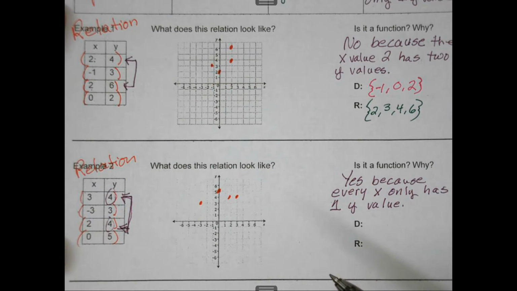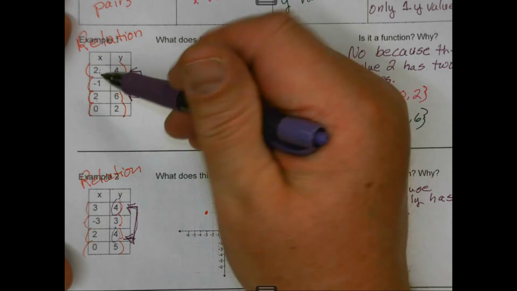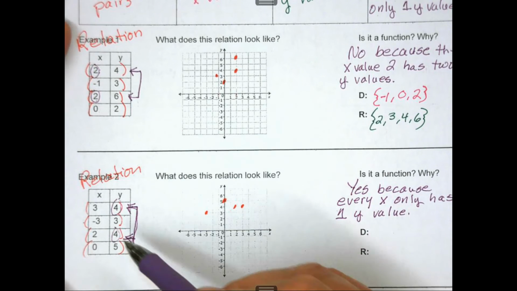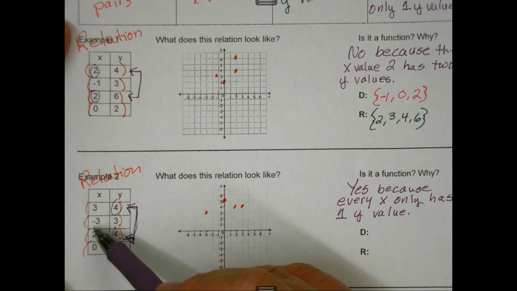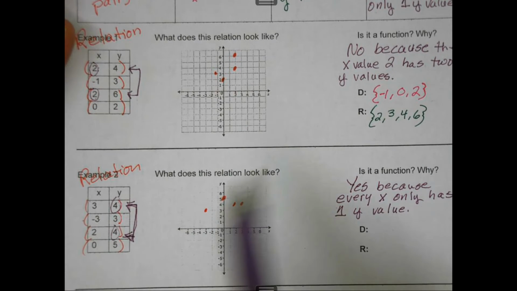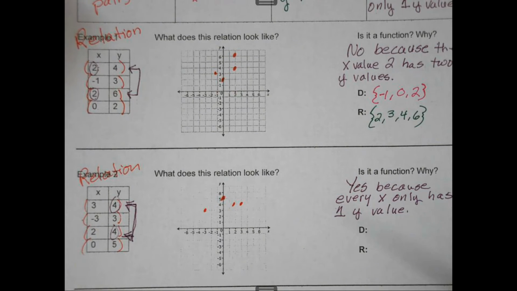Up here, notice the difference. This was the same x value. Having the same y value, as long as the x values are different, we're okay. Y values can repeat. X values cannot.